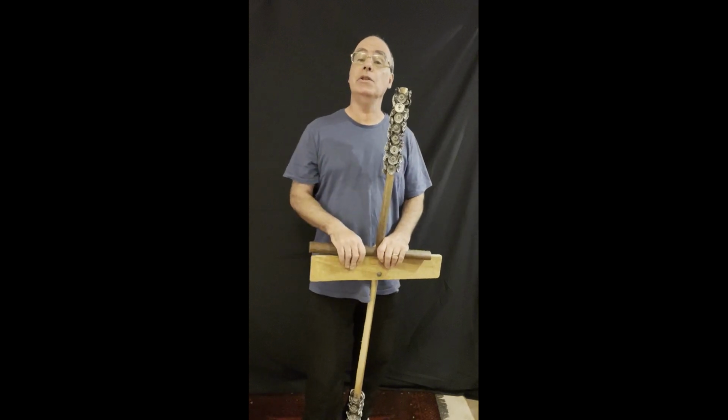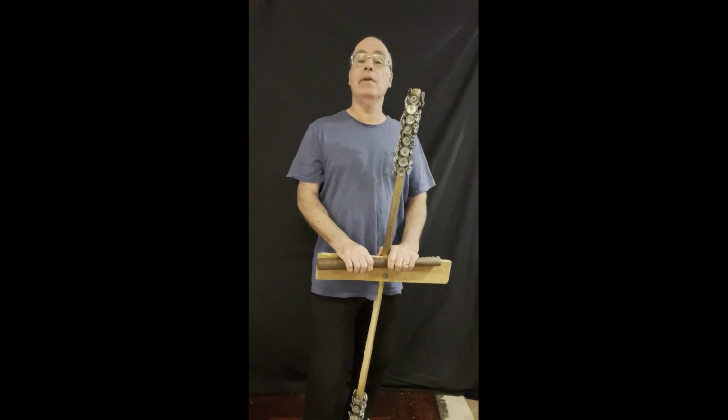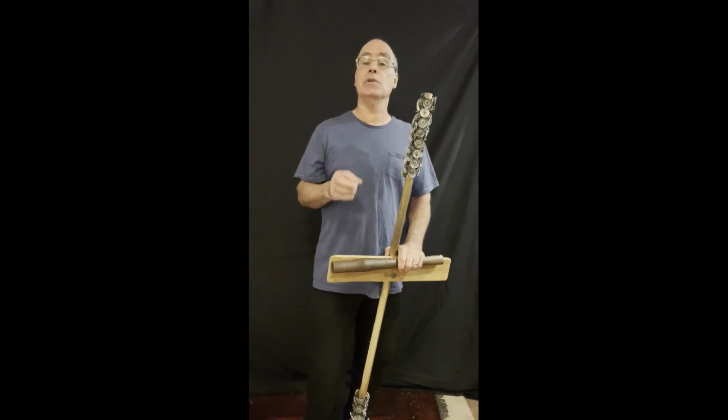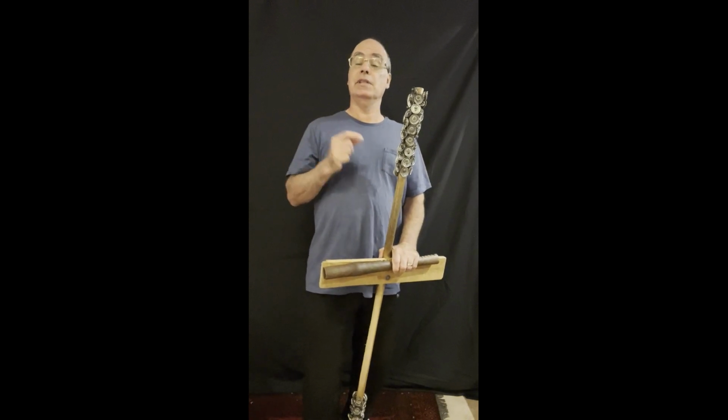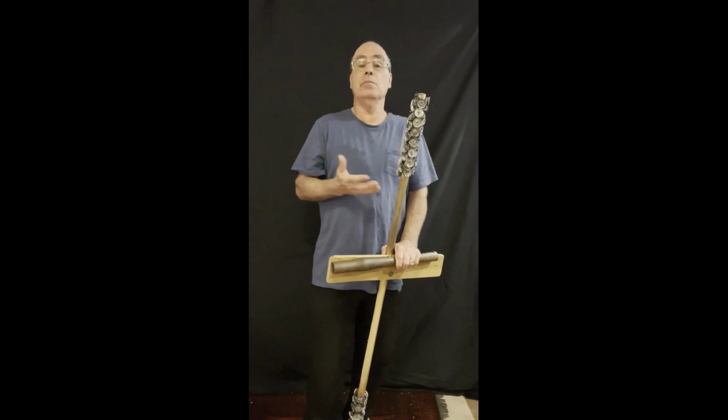Another very useful way to use the Lagerphone in playing for dances is to vary the beat patterns for the different sequences of the dance steps. This gives the dancers an extra aural cue as to where they should be in the dance sequence.